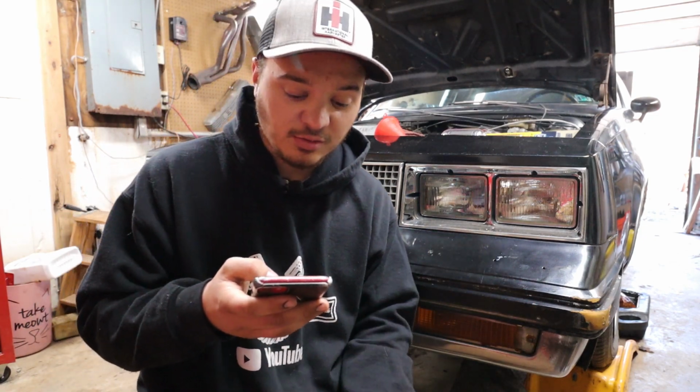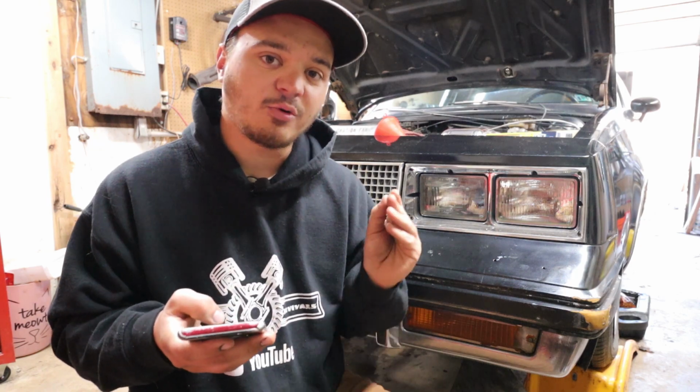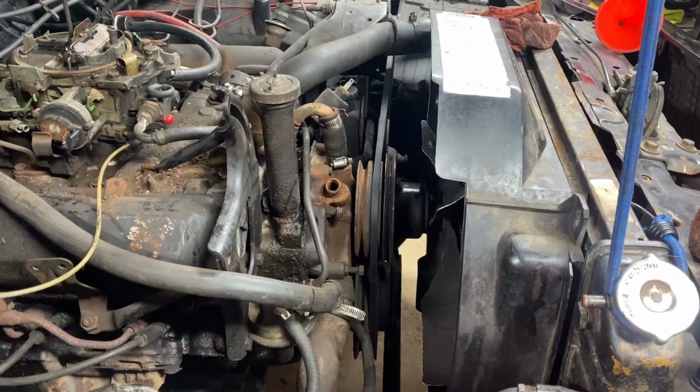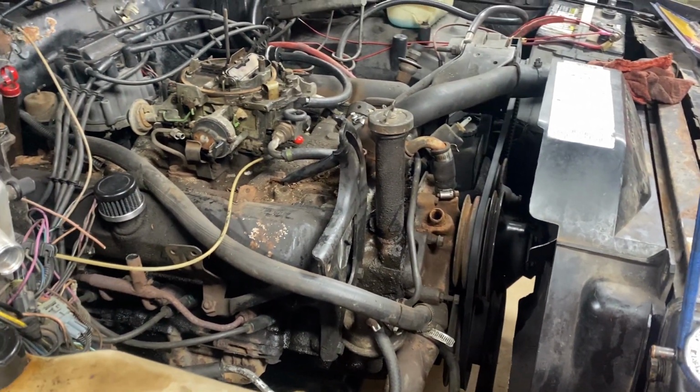One of the first ones I wanted to go over was code LV2. LV2 is designated for the 307 Oldsmobile, which is obviously in this car. You can verify that by checking the block number. There usually is a casting number somewhere on the block. I know this is a 307 just by being able to identify it.